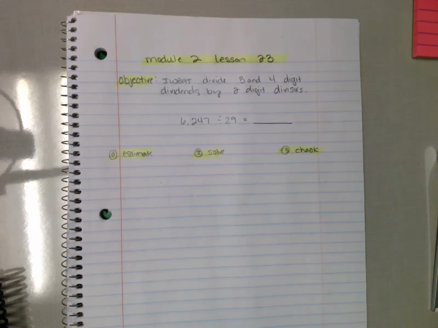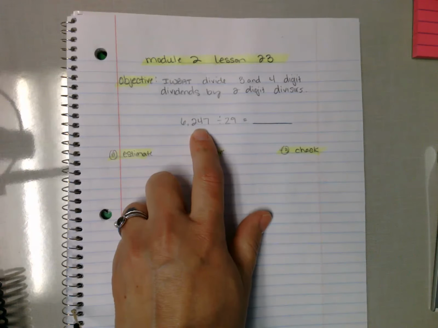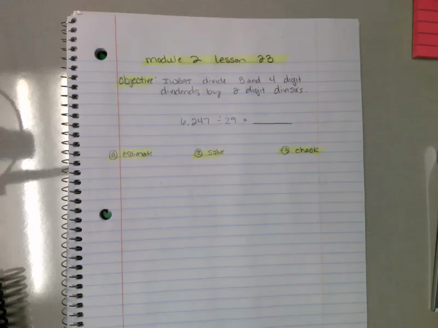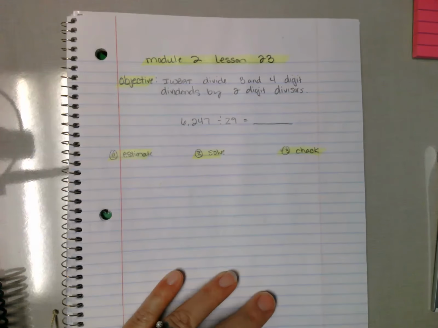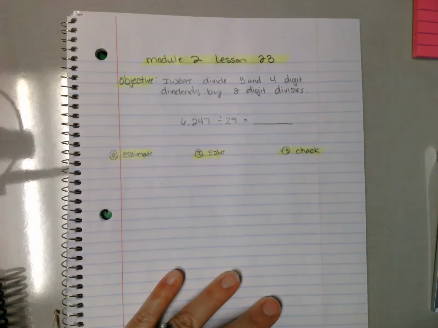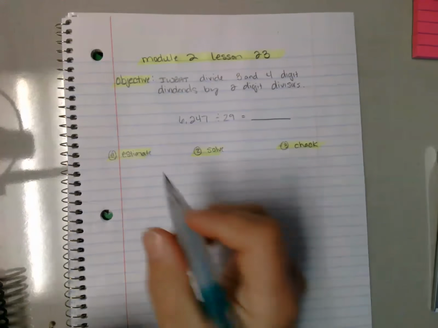Just like yesterday, our objective is that you will be able to divide 3 and 4-digit dividends by 2-digit divisors. The difference you're going to notice from today's lesson versus yesterday's is that we have a 4-digit dividend on this problem, where yesterday we had 3 and were mostly just focusing on the 3. Overall, the steps are going to be exactly the same. We're still going to estimate, we're still going to solve, and we're still going to check our answers in the same way. So the first thing I'm going to do is estimate.